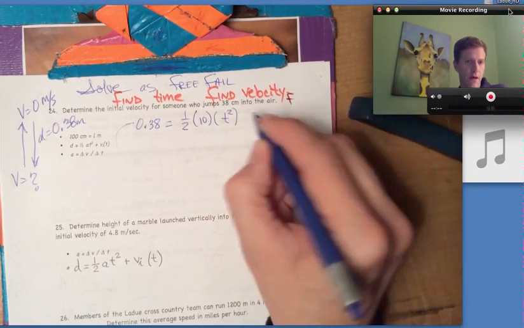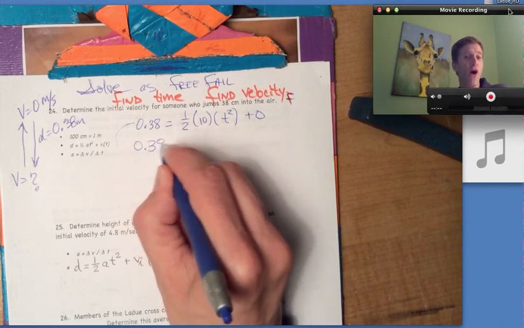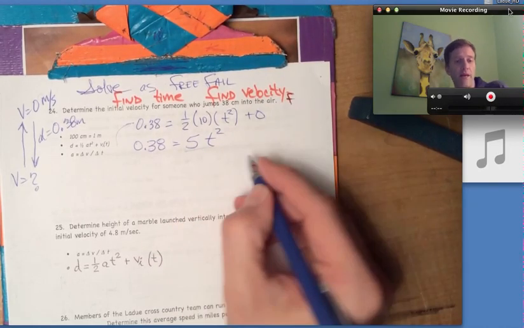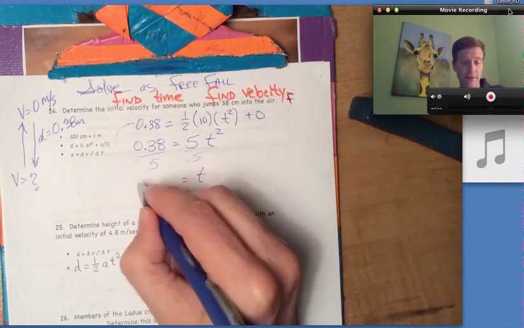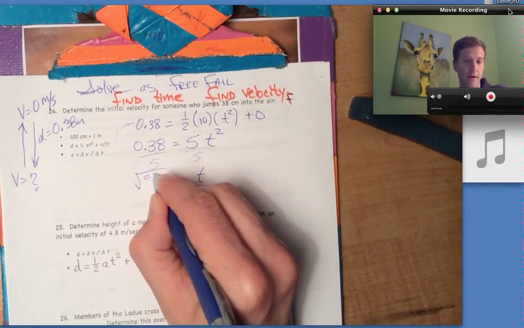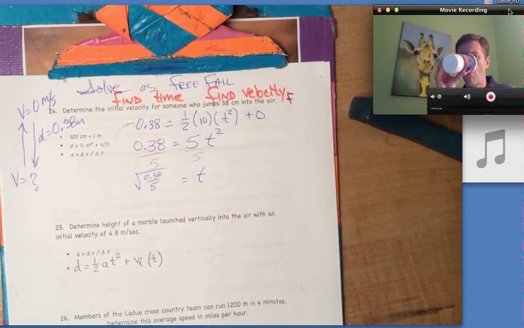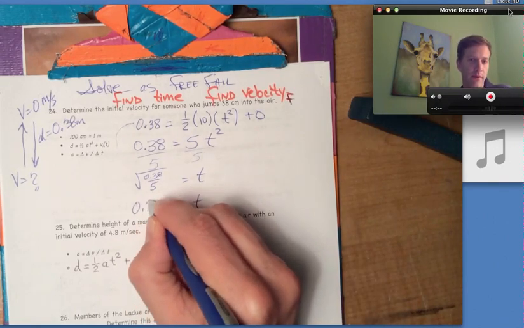Plug in 10, solve for t. Once again, that initial velocity falling. So really the initial velocity is the peak, the top. That's what that VI is. That's why it's 0. Makes the algebra a lot easier. So please, solve these as free fall. Oh, need to find my little calculator. Square root of 0.38 over 5 will help.